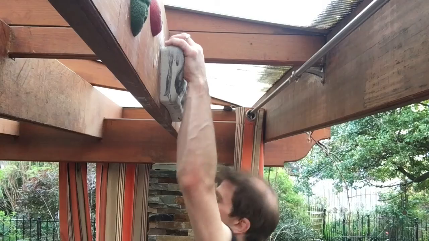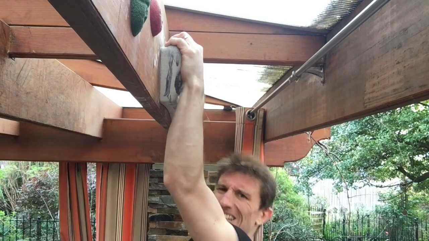And thinking about height, I'm not somebody, of course, blessed with a lot of height. That's probably why I spend most of my time climbing up.